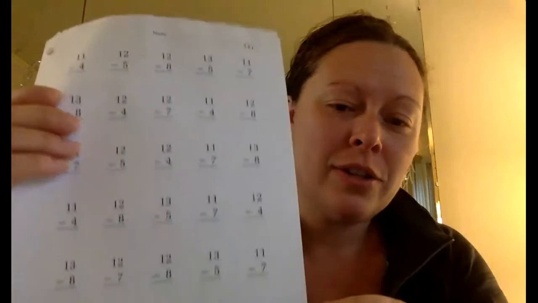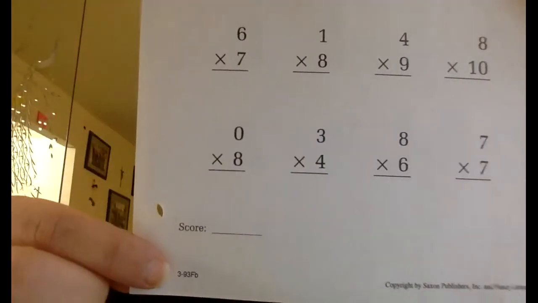We are going to pull out 3 pages. Oh, I did it backwards. We have a subtraction fact sheet that says 93 on it. A multiplication sheet says 93 at the bottom. And then we have Lesson 93, A and B. I pull them out because it's easier for me to be able to show you.